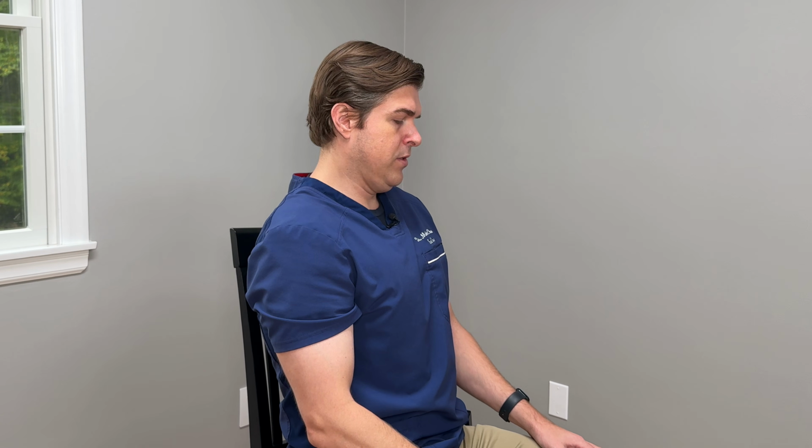Hold this comfortably for 5 seconds, release it, and then repeat this 5 to 10 times. And with each repetition, try to build into it just a little bit more. But afterwards, see how you feel. If it feels like you have a little bit more energy, always challenge yourself by throwing in another set or 2.